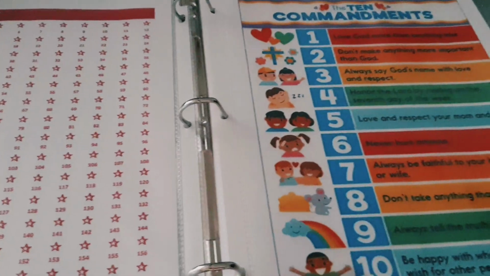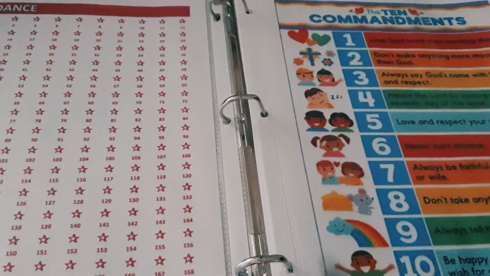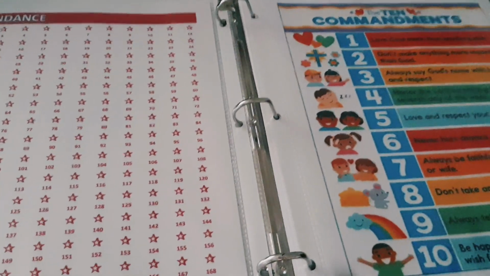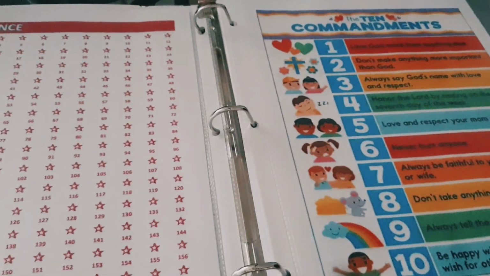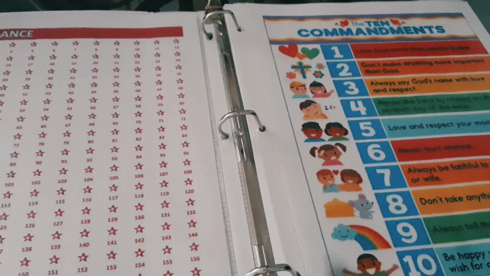Here we have the 10 Commandments. So we are going to work on the 10 Commandments. We've been reading the Bible for the last couple years, and we've gone through it a couple times, like the children's Bibles and stuff like that. So she knows all the stories, all of that. She knows the story about the 10 Commandments, but now it's time to learn the actual 10 Commandments.